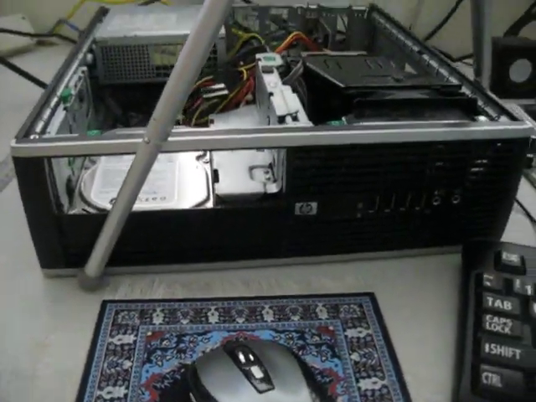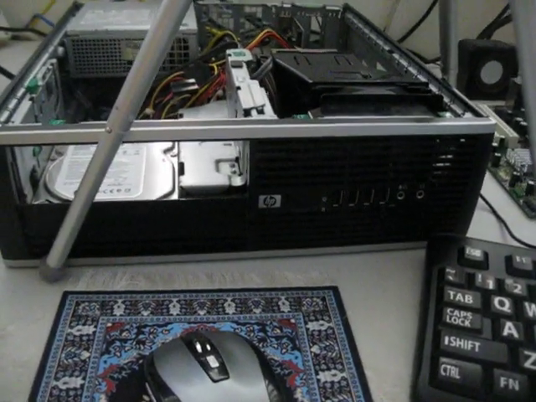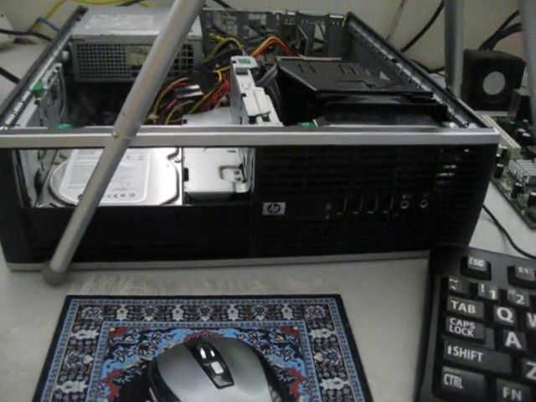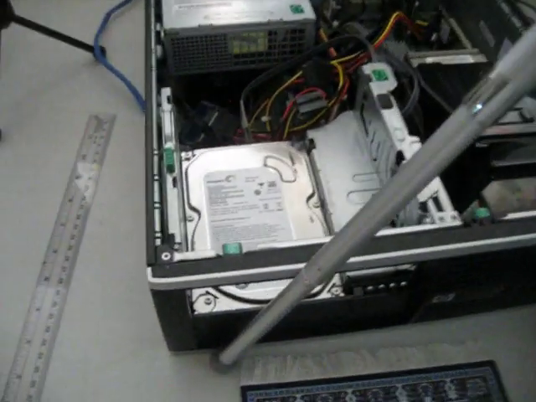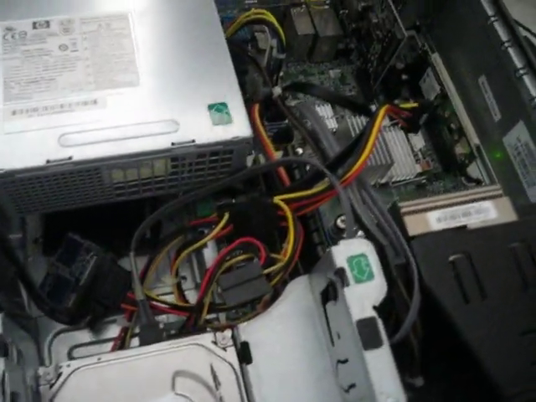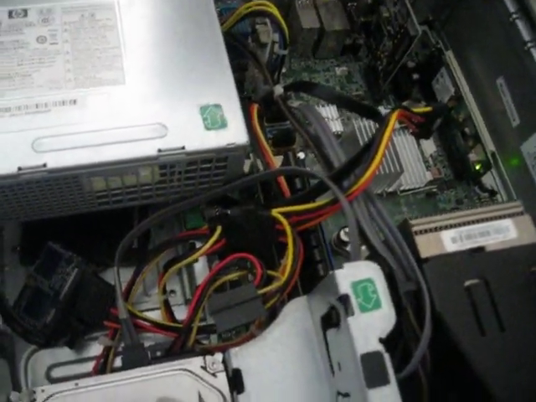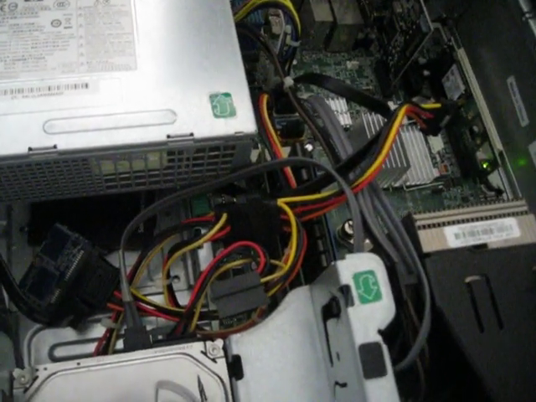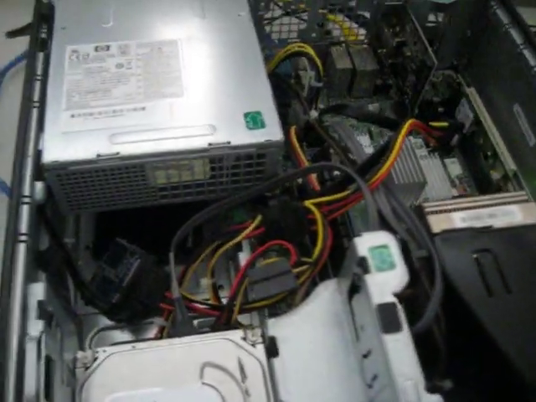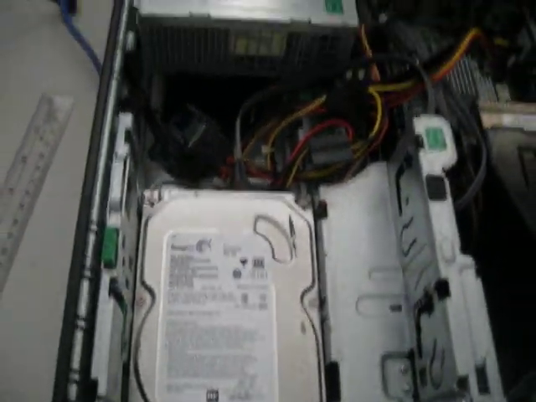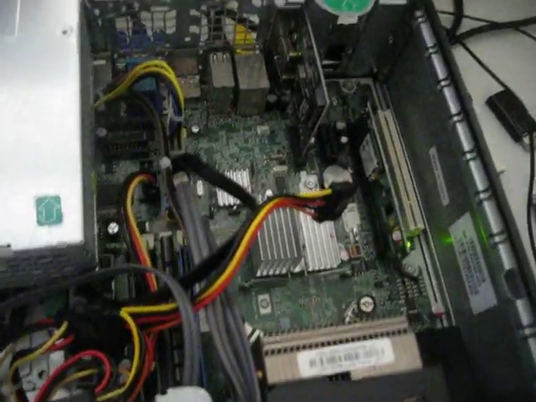This is an HP 6005, which features a quad-core Athlon and DDR3 RAM. Now the 530 has 8 gigabytes of DDR2 and a Core 2 Duo in it. So it's a completely different type of machine.